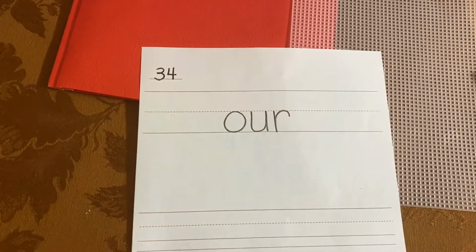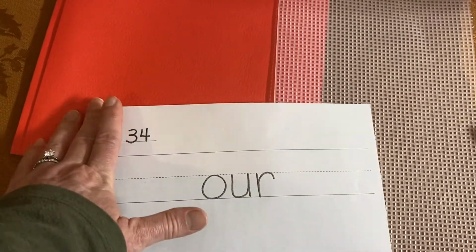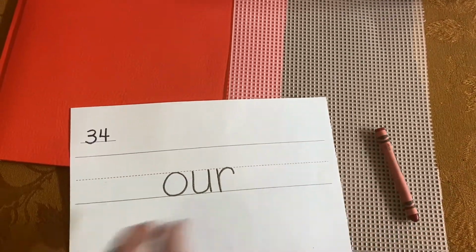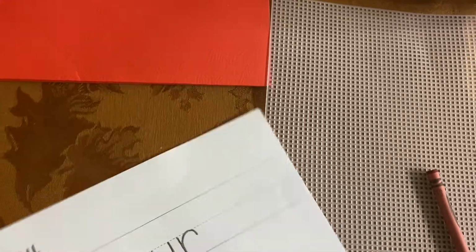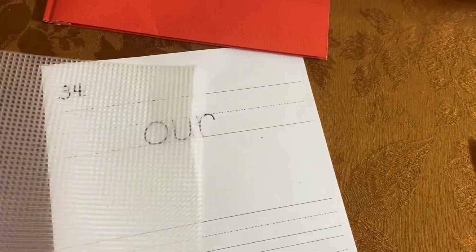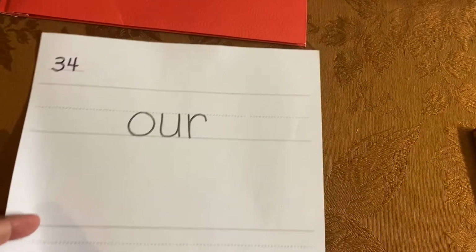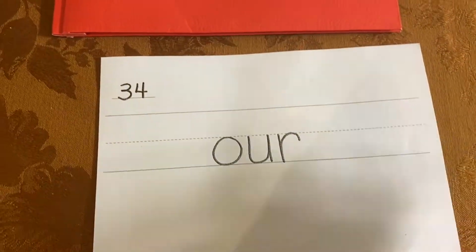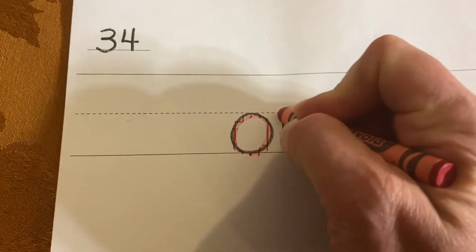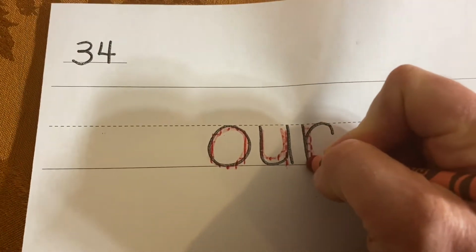Are you ready to write it? Go ahead and take your red word paper, your red folder, your bumpy screen, and your red crayon. Go ahead and put your bumpy screen under the word our. And take your red crayon and go ahead and trace O-U-R.